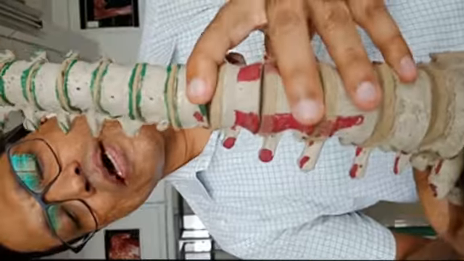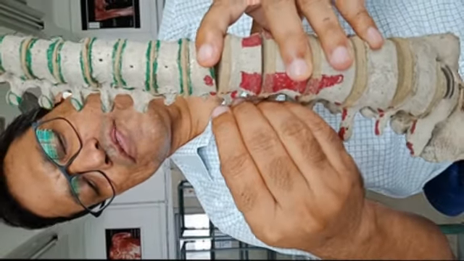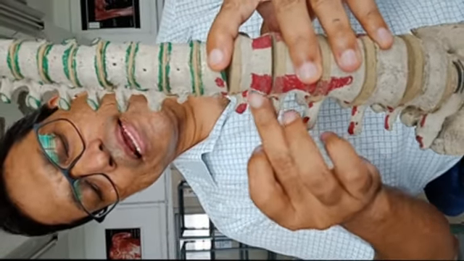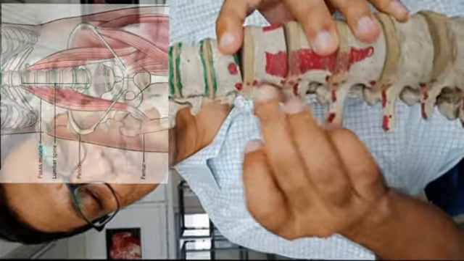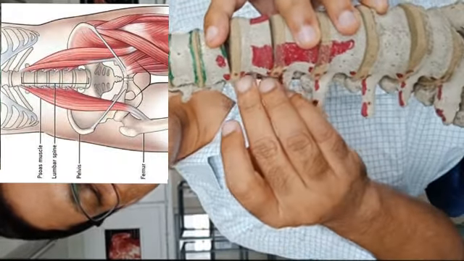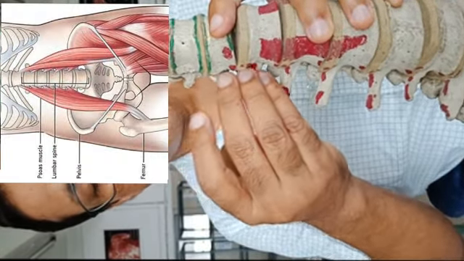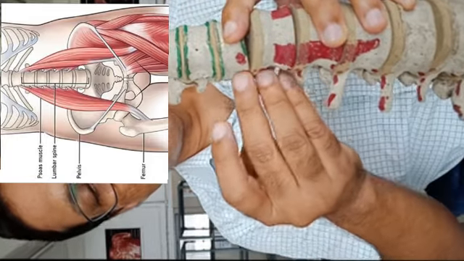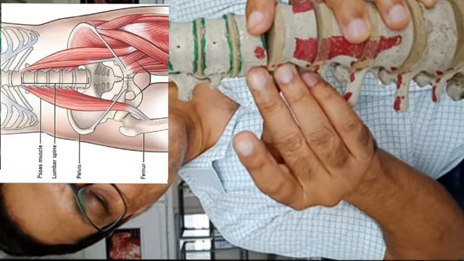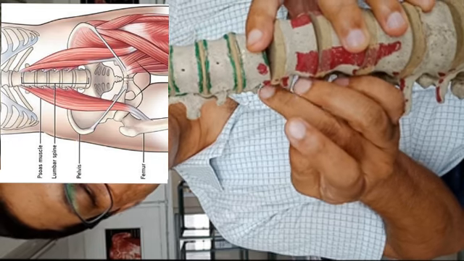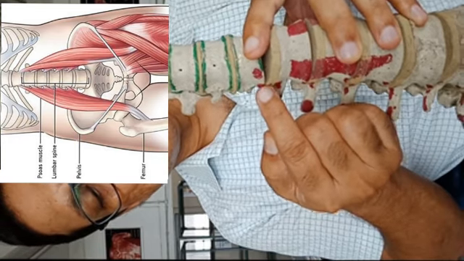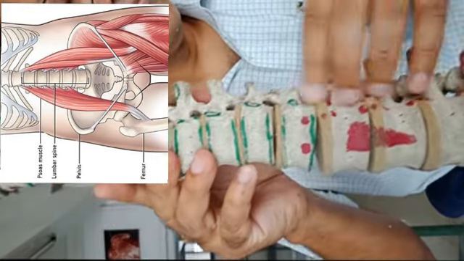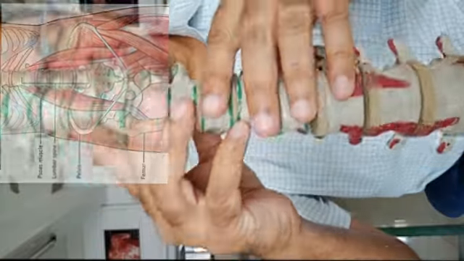So now coming to the lateral surface, where we will get the attachment of the psoas major. Psoas major originates from all the lumbar vertebrae, the body, the intervertebral disc and up to the medial part of the transverse process. Both sides, psoas major, all the lumbar vertebrae.